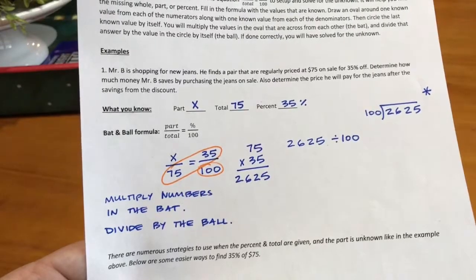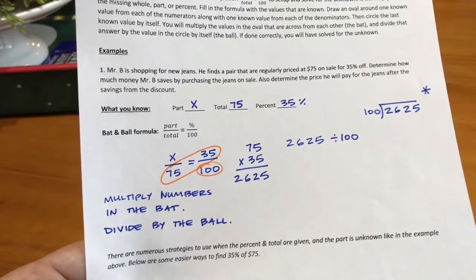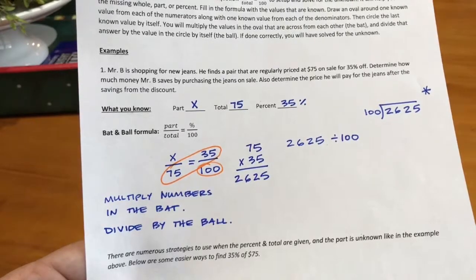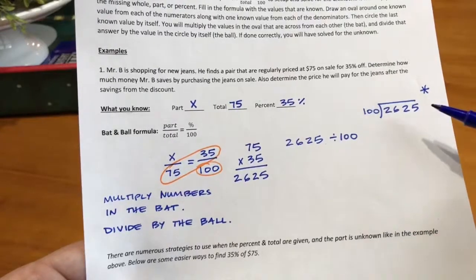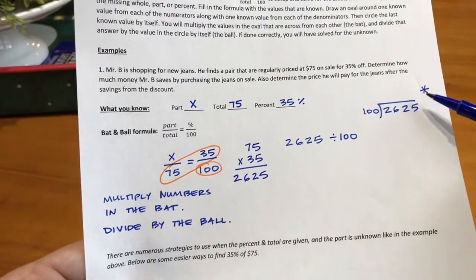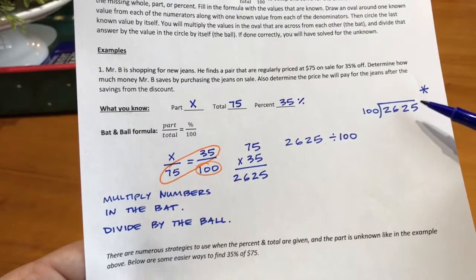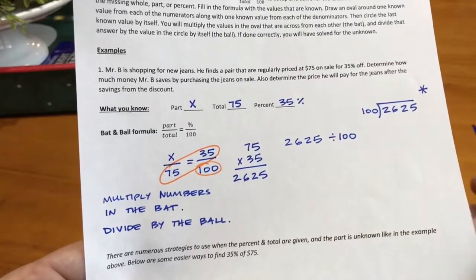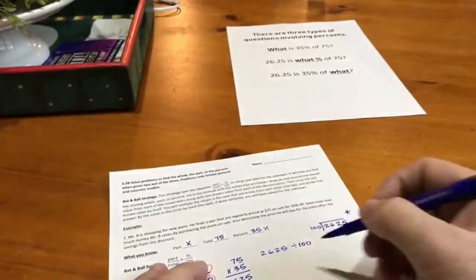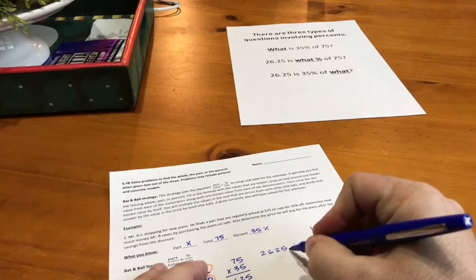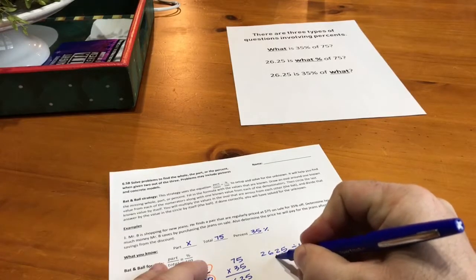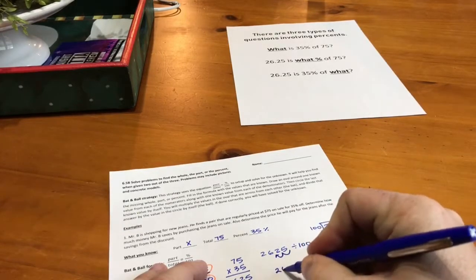When you're dividing by 100, that's very special. All you've got to do is move the decimal place over 2 places to the left if you're dividing by 100. So there's no reason to go over here and do long division and possibly make a mistake. You're just going to move the decimal over 2 places. So if the number's 2625, dividing by 100 is just like moving the decimal over 2 spots.